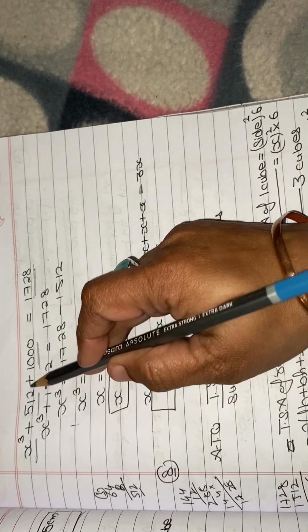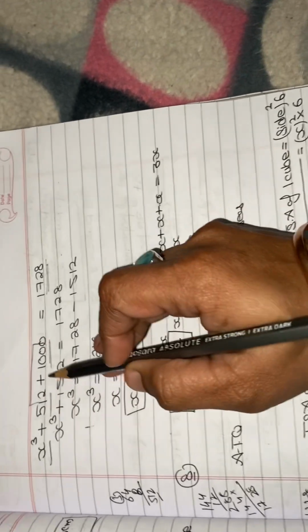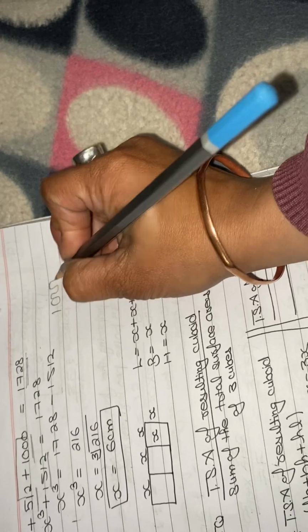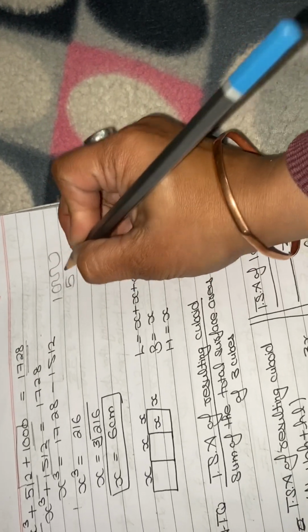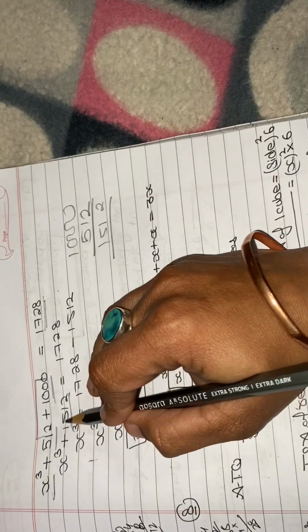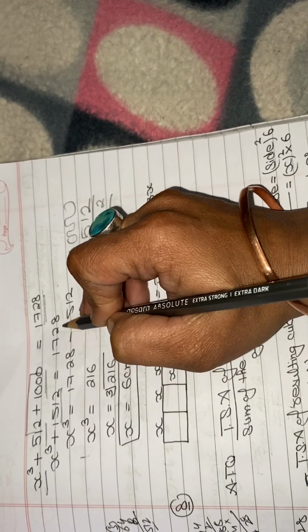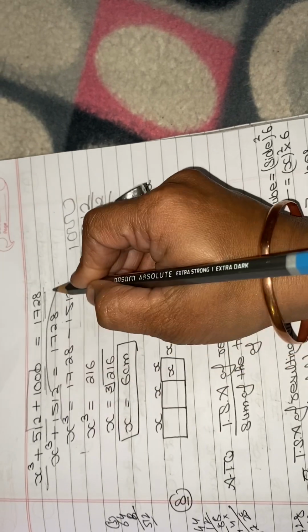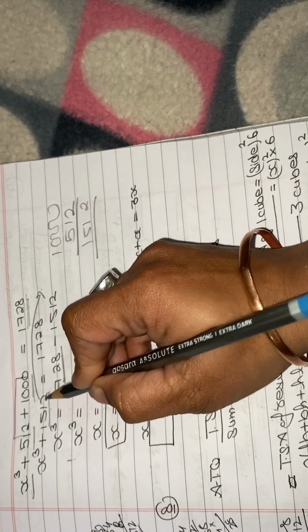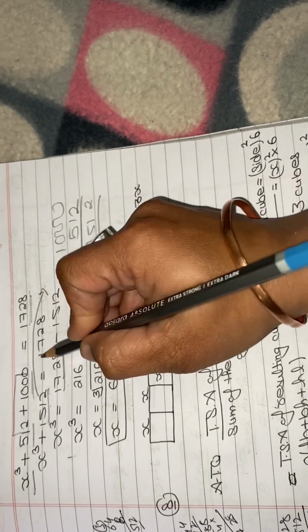x cube, we are going to add them, which will become 1512. 1512 is equal to 1728. Then we are going to shift that term there. We have 1728. Clearly this term will go behind this term, not in front.